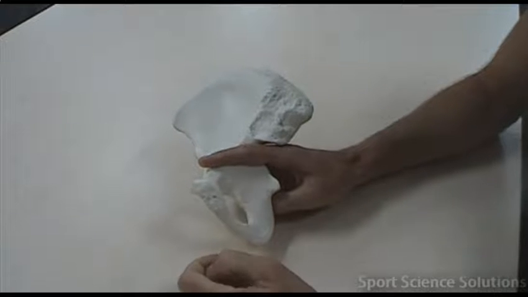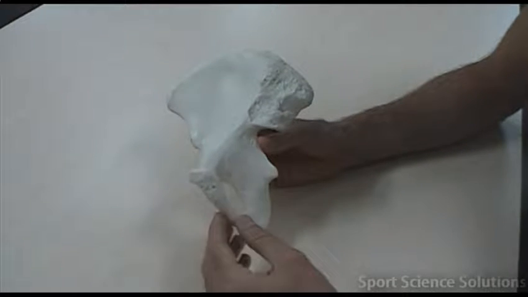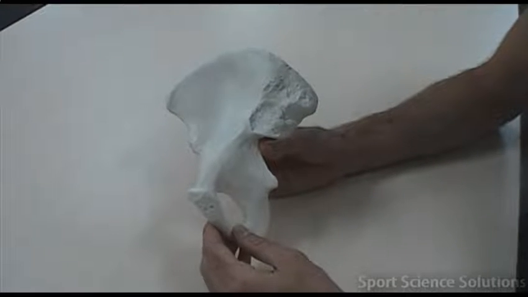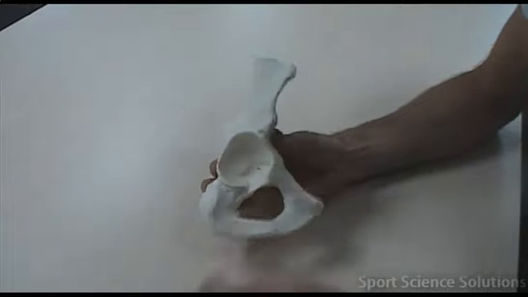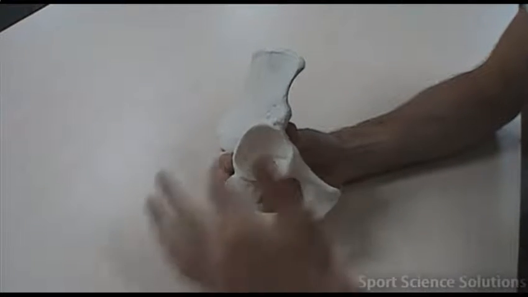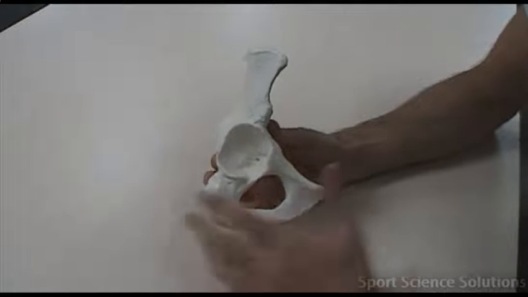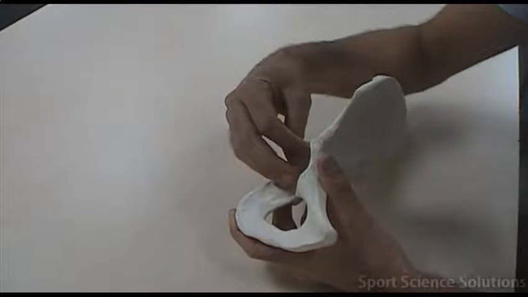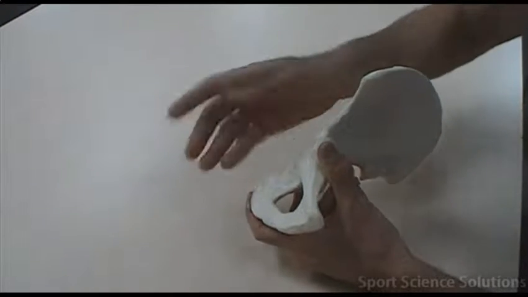Now there are another couple of distinguishing features on the coxal bone which help us determine which side the coxal bone is. The first is we've got this spherical socket called the acetabulum. And this is the socket for the ball and socket joint of the hip where the head of the femur attaches. So we know the femur attaches to the lateral side.